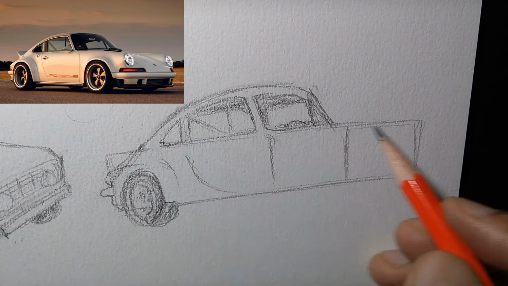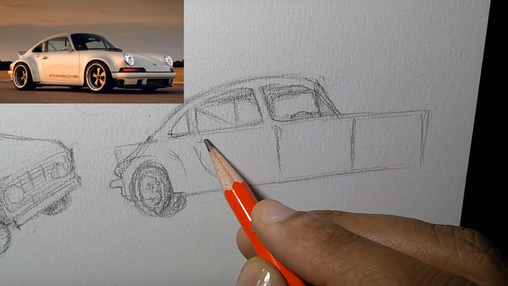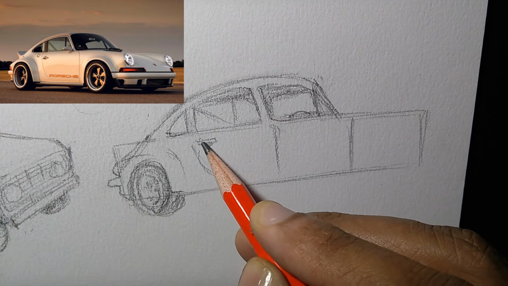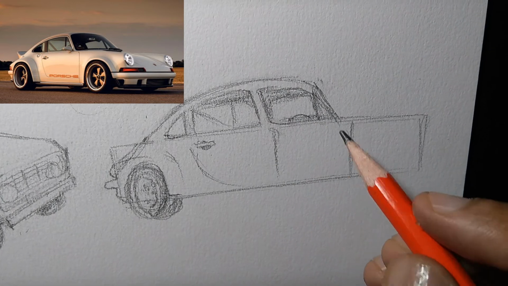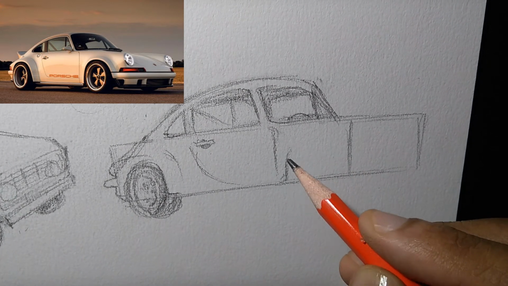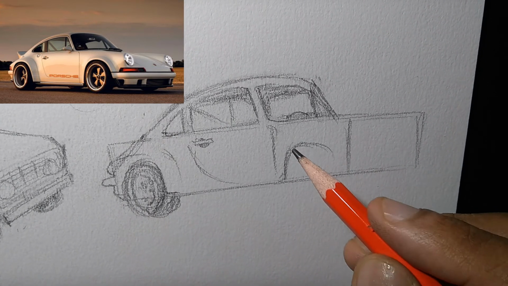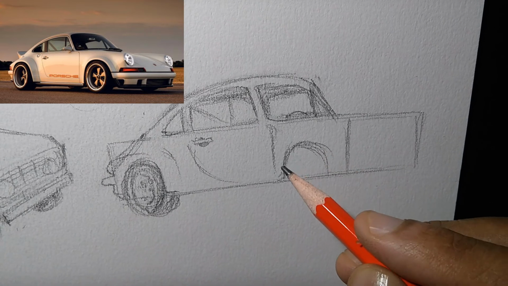So again, I'm still using that cuboid as the basis, right? But I'm erasing as I'm going forward, because it actually changes the look of what I'm trying to draw.